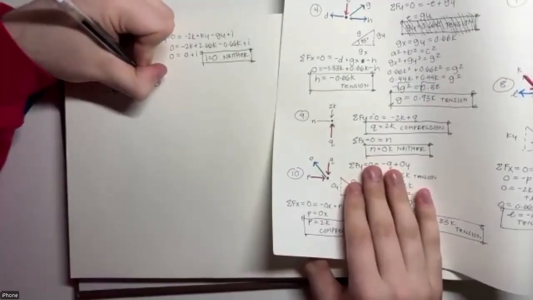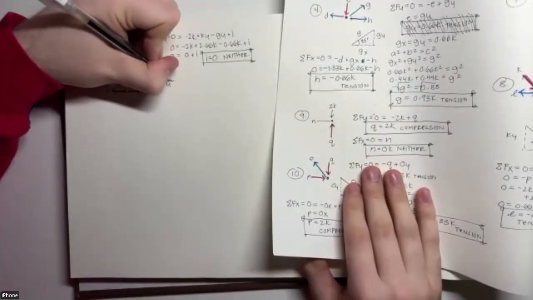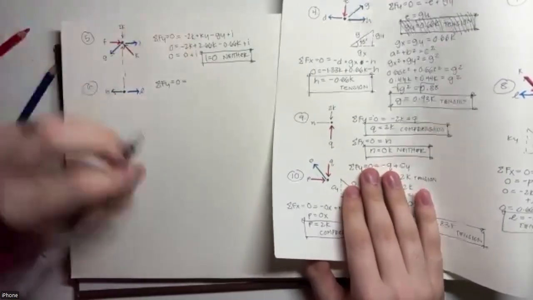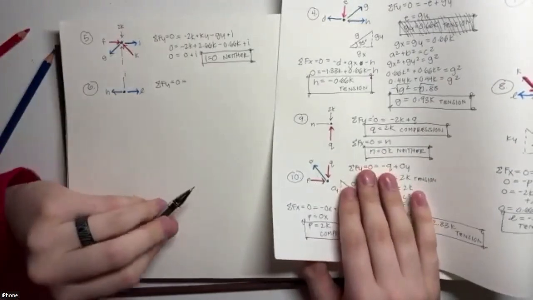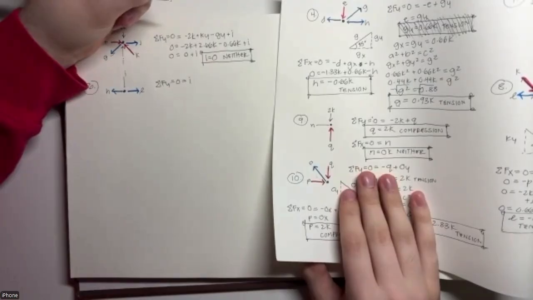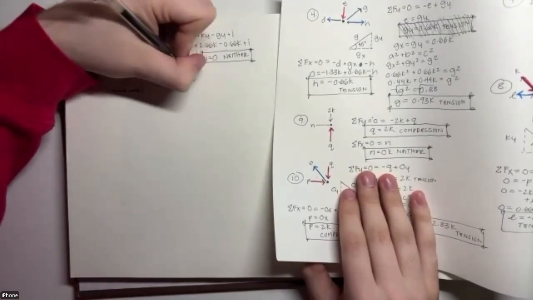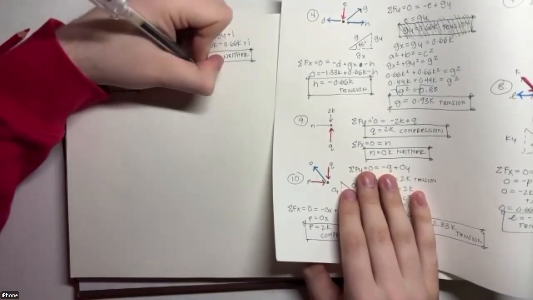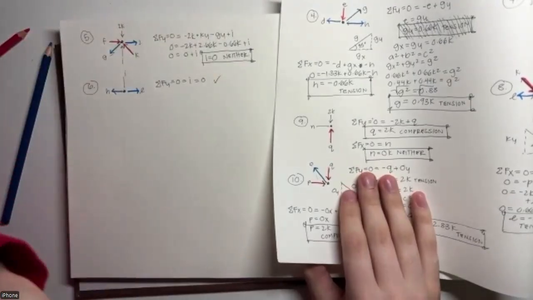So let's just double check. Sum of the forces in the y direction equal to 0 is equal to I. There's just I, and I equals 0. So we're good.